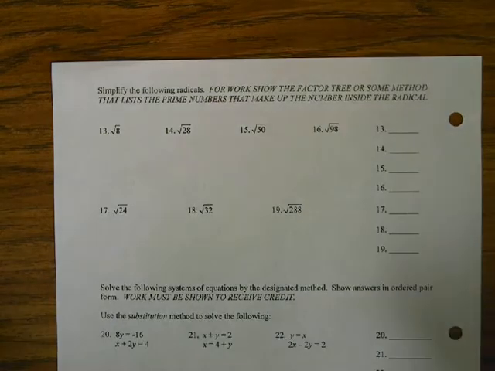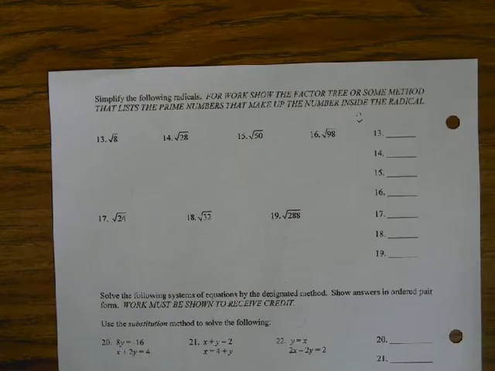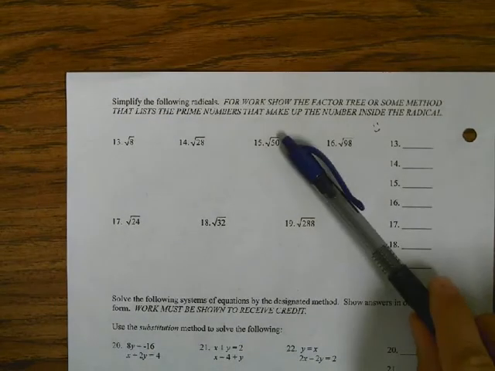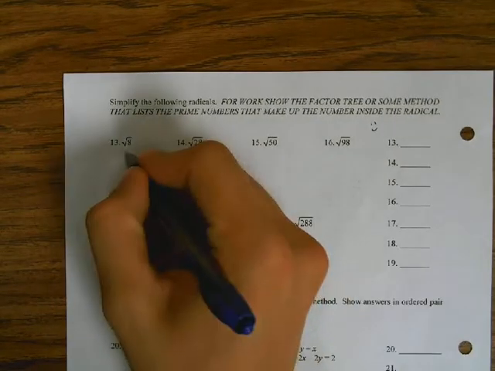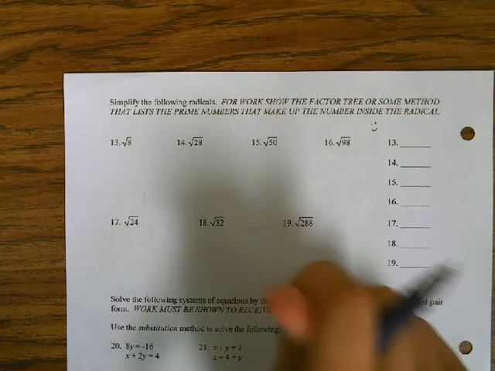Alright, radicals time, everybody's favorite. Here we go. Switch pins to the blue pin. Just get a little crazy. Two ways to do it. I'm going to show you both ways, and I'm going to stick with my favorite way.